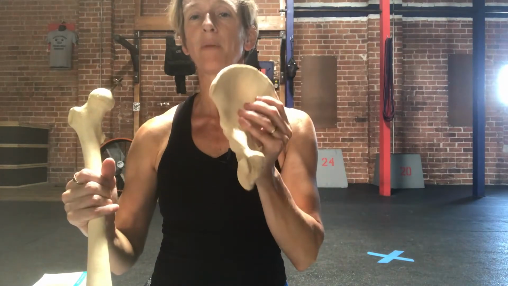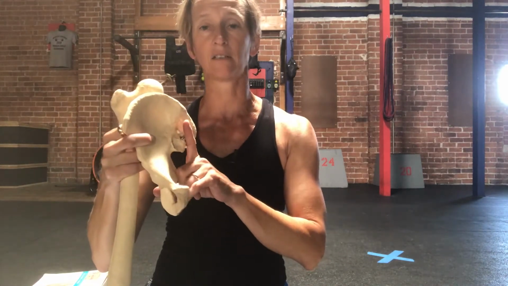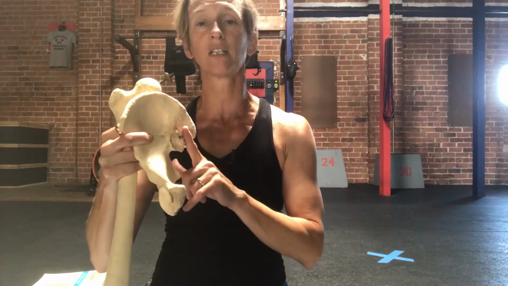So same thing with the pelvis. The pelvic girdle is like the bridge between the axial skeleton and the appendicular skeleton. The girdle itself is considered part of the appendicular skeleton. It articulates with the axial skeleton, so it articulates with the spine, specifically at the sacrum.